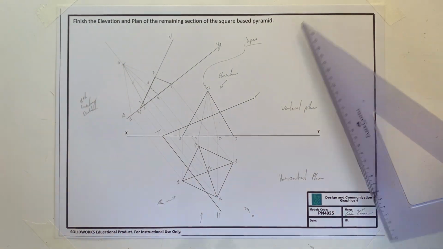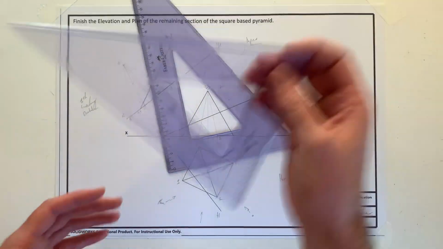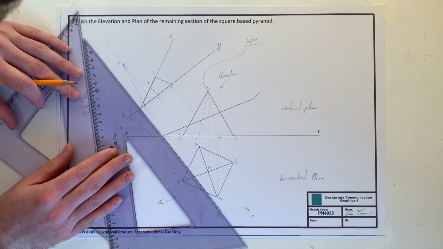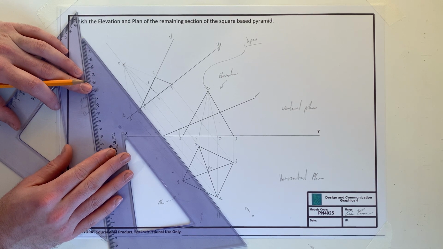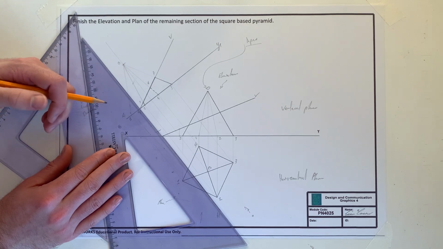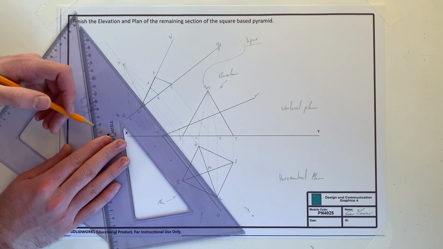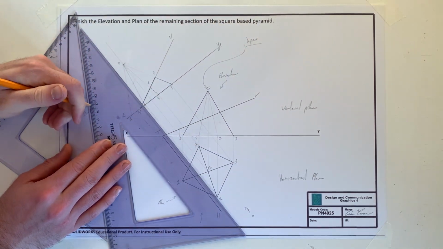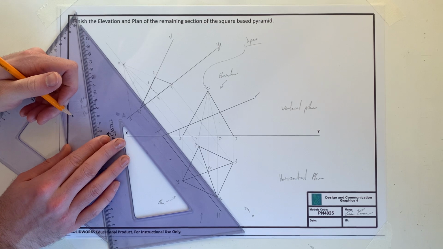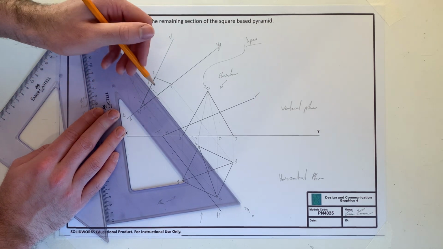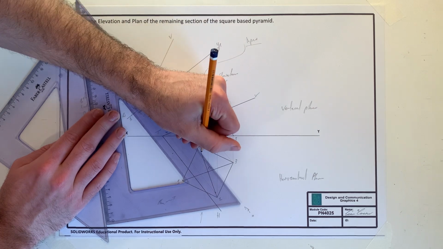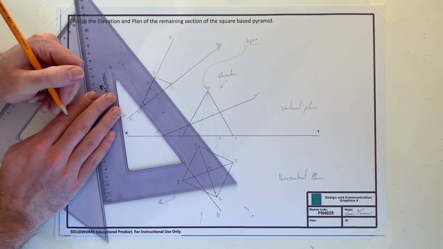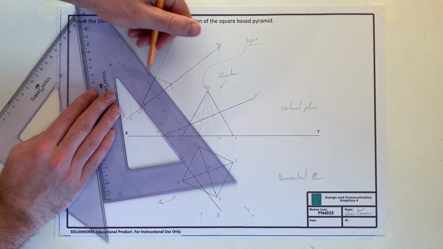Now what I can do, now that my auxiliary view is completed, is bring that back into my plan, taking 5 back first, 6 here, and then 7 last, which is between 0 and 3.